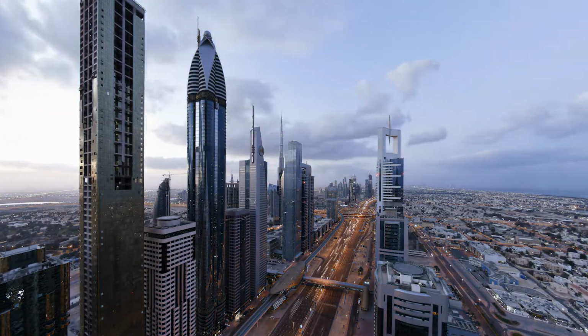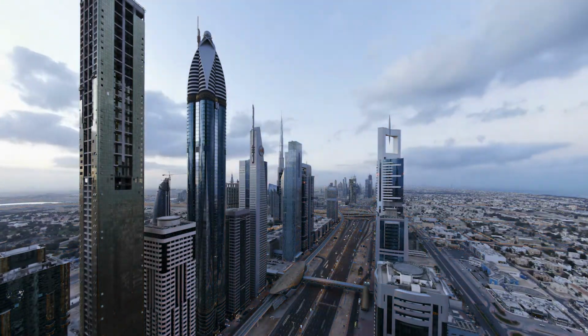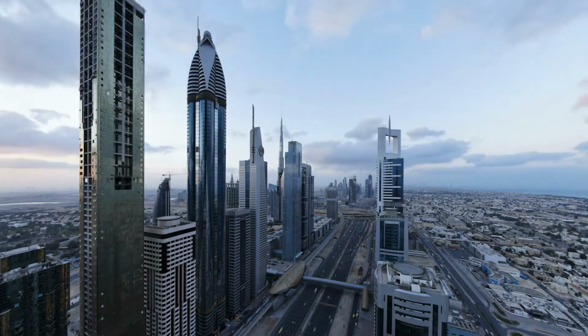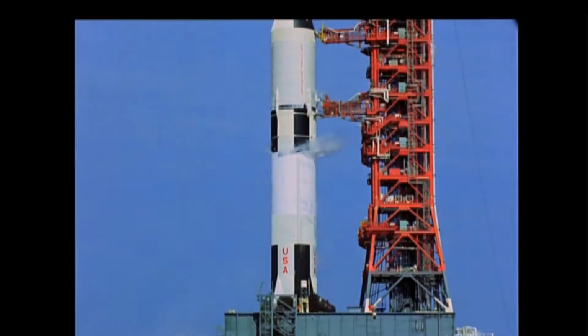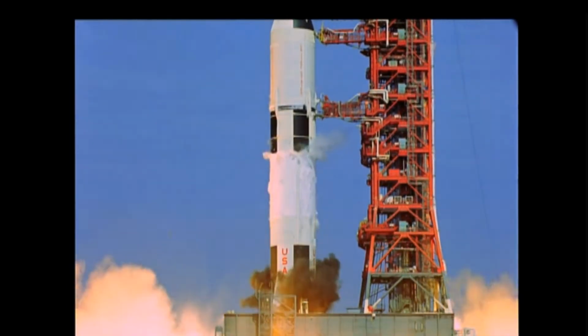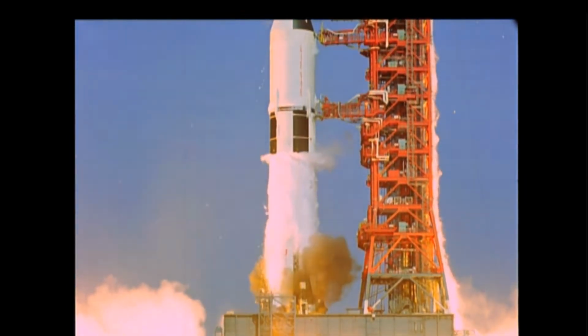All the science and engineering that goes into designing and building structures is based on measurements. From the Great Pyramids to NASA's rockets, measurement allows us to build our modern world.